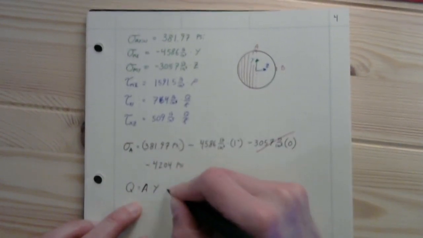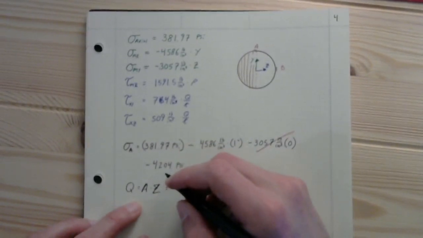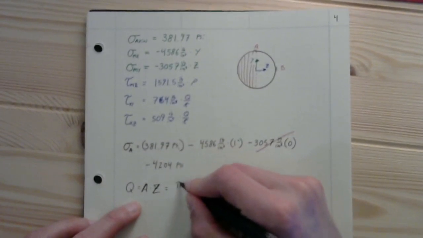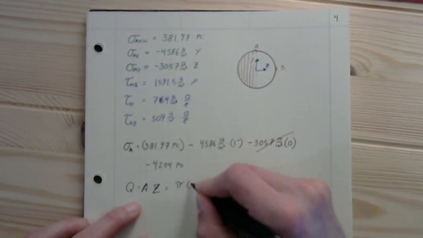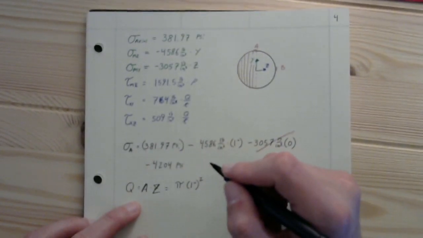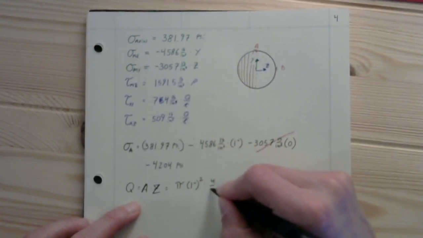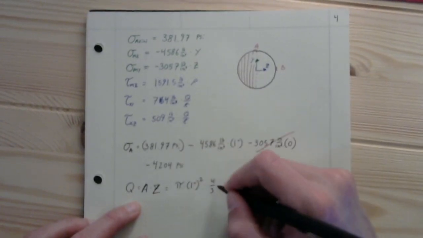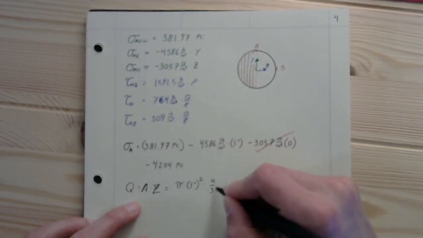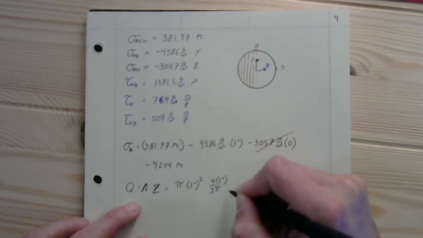It's A times y, or in this case z, and that's going to be pi times 1 inch squared times the location of the centroid, which is 4 over 3 pi times the radius, which is 1 inch.